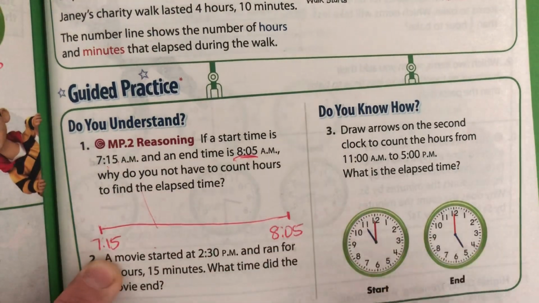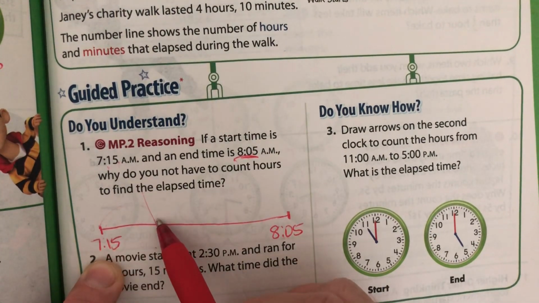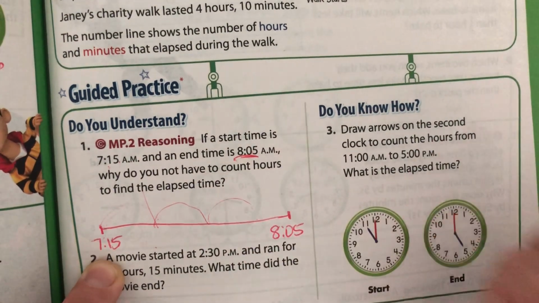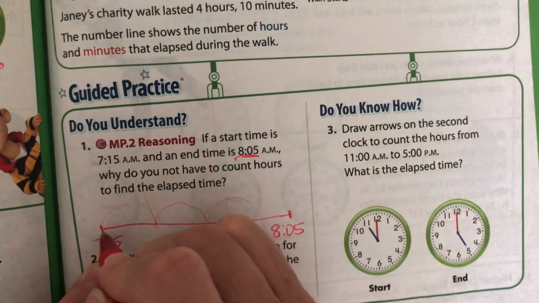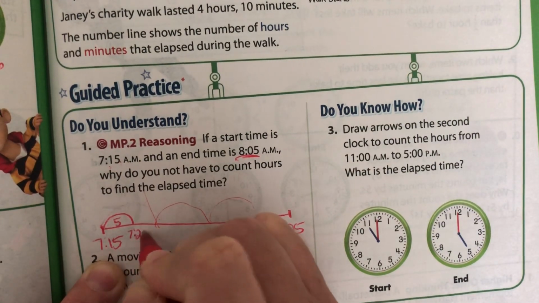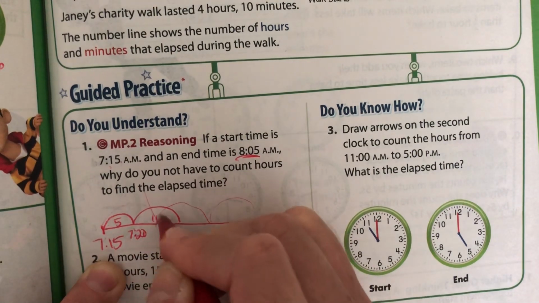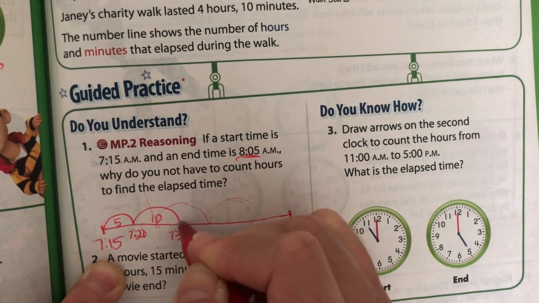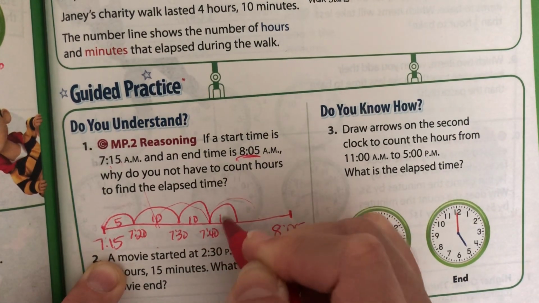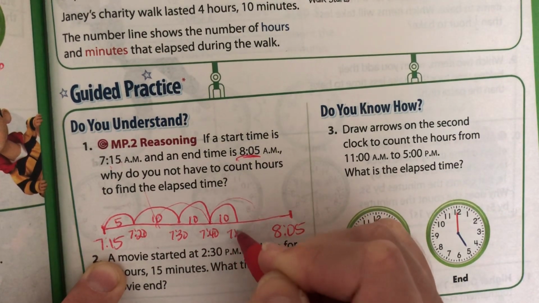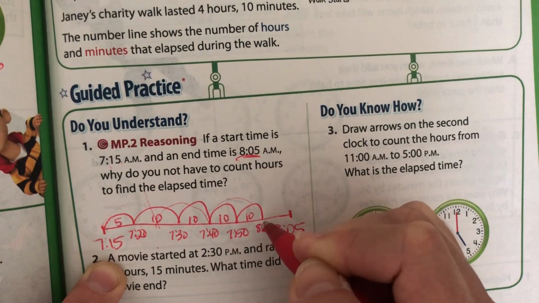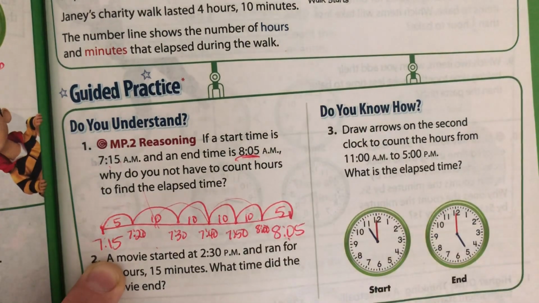So we can count like 15 minutes and get to 7:30, 7:45, 8 o'clock, right? Because we know we can do the 15. Or you can start out by just doing 5 minutes and get you to 7:20. And then you can go 10 minutes to 7:30, 10 minutes to 7:40, 10 minutes to 7:50, 10 minutes to 8 o'clock, and 5 minutes to 8:05.